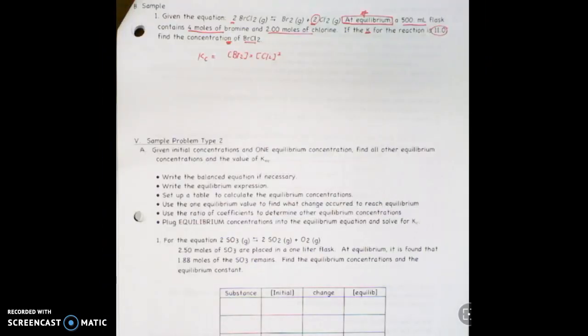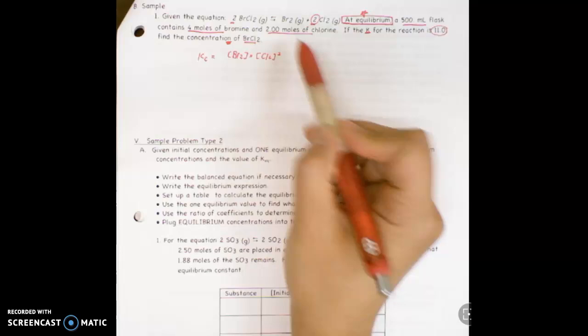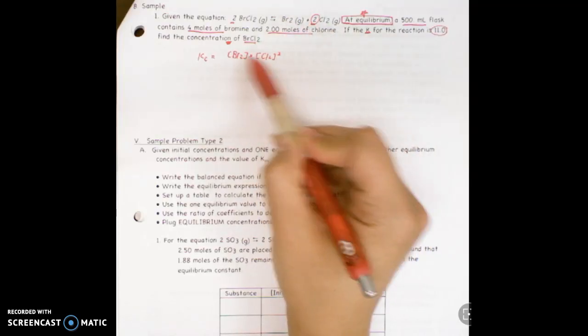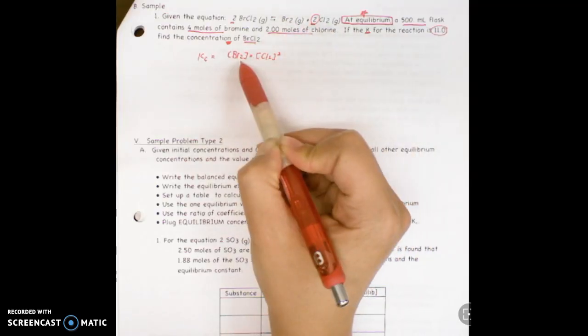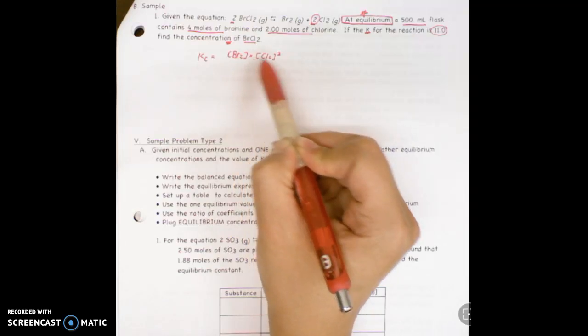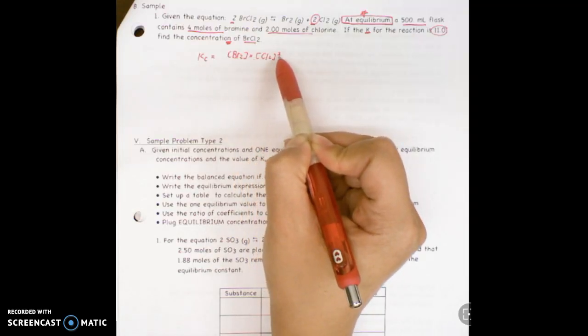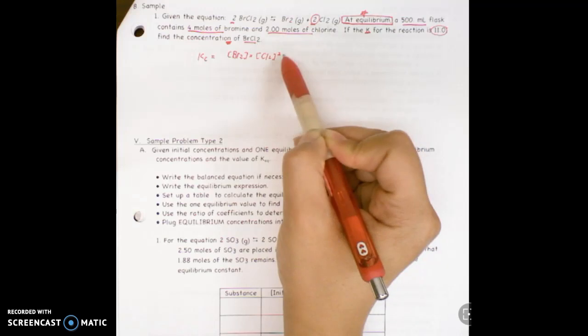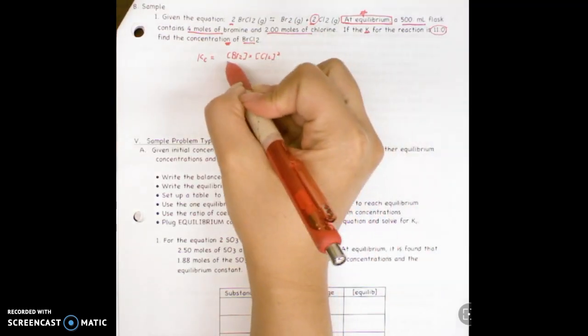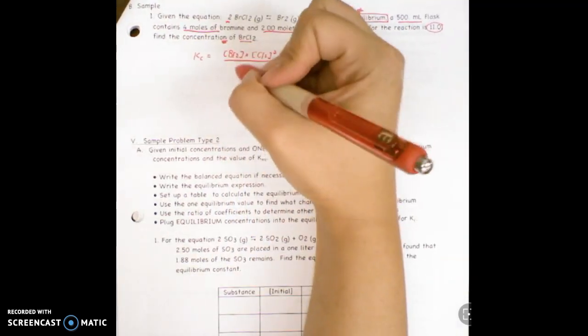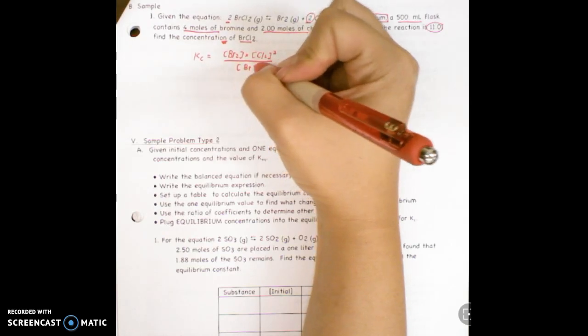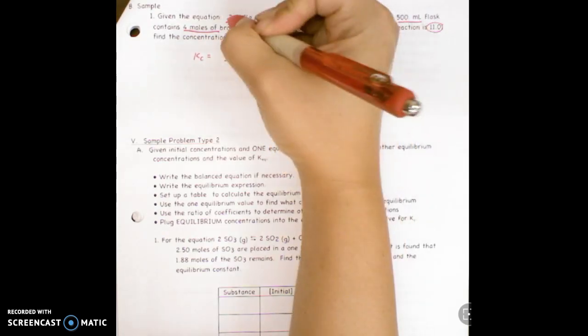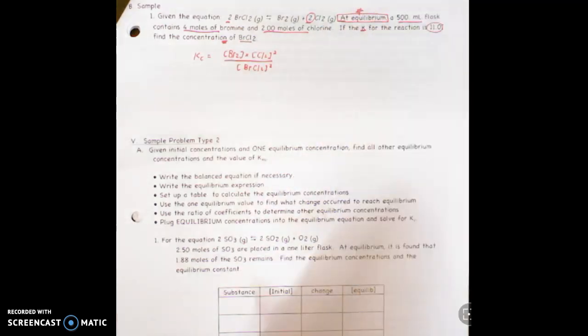Okay, so we put all the products over on the top of our expression, and notice how it's a concentration of bromine times the concentration of chlorine, and then we're squaring it again because of that coefficient of 2. And you're going to divide this entire thing by the concentration of the reactants, which is the bromine chloride. And again, that coefficient of 2 means that just becomes a square right there, okay?